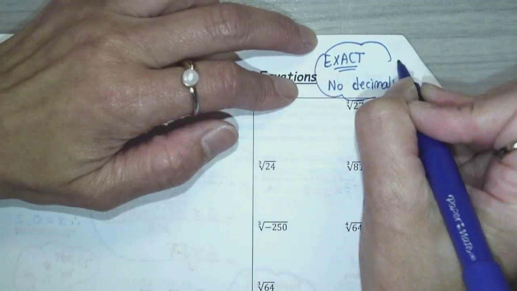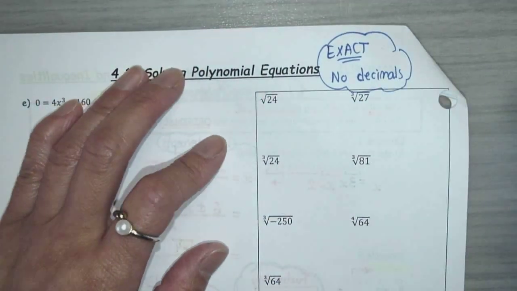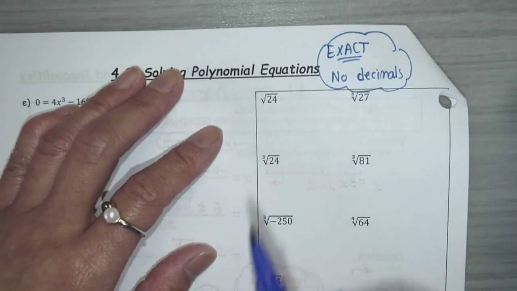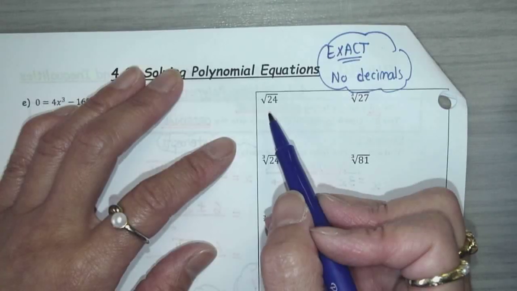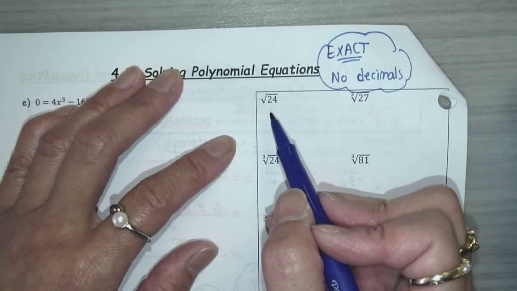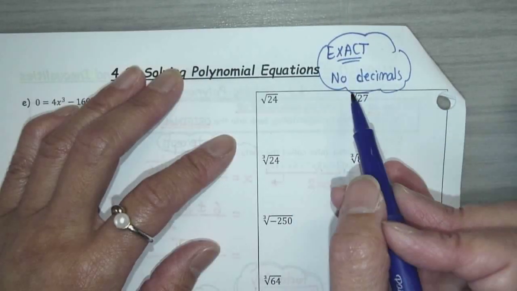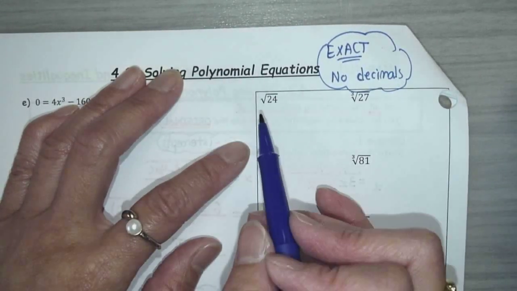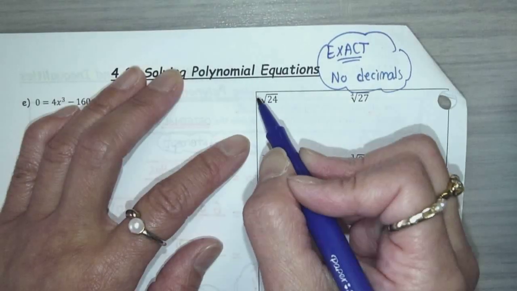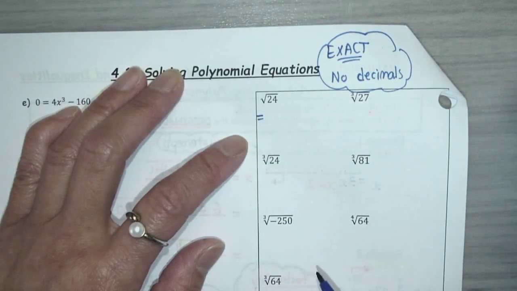Whenever I had radicals, after we taught you the radicals in grade 11, we asked you to simplify. So even though root 24 is not a perfect root, we asked you to simplify, not to go to decimals. So exact, no decimals. What did I mean by that? You were looking for your perfect squares. So this is a square root of 24. Doesn't work out exactly. So I asked you to look for perfect squares.